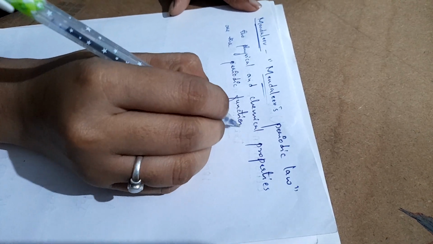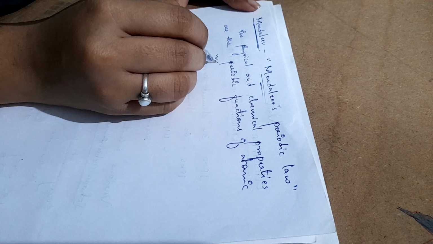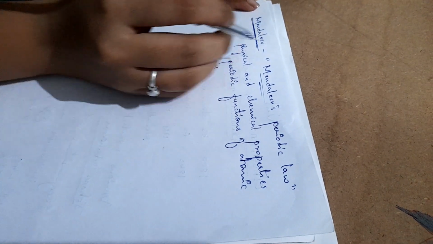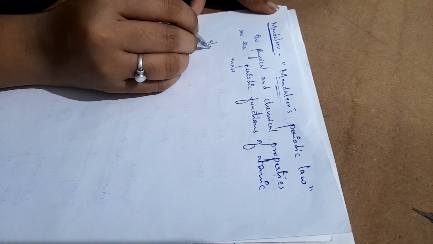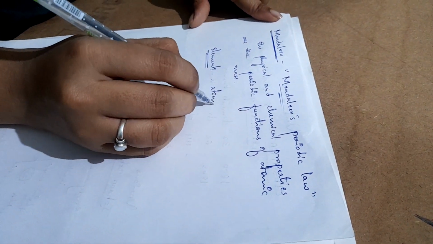This means Mendeleev arranged the elements in the periodic table according to their atomic masses.